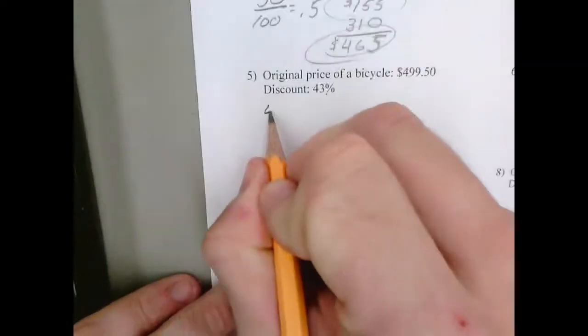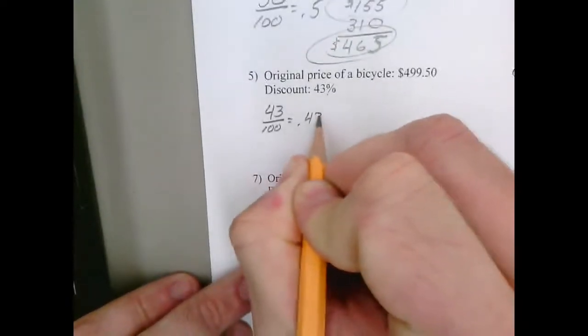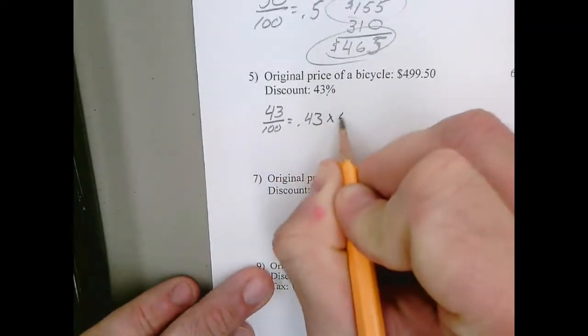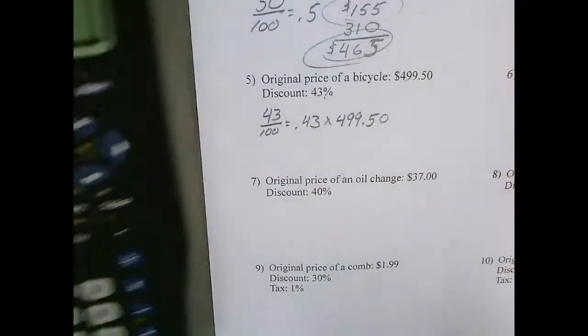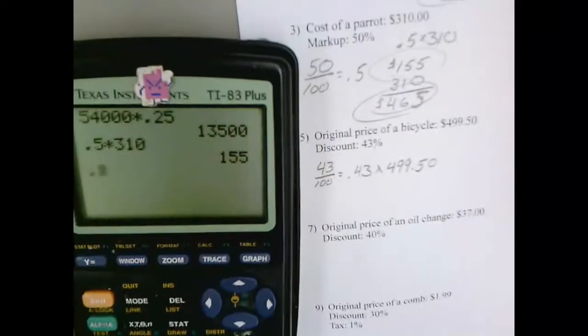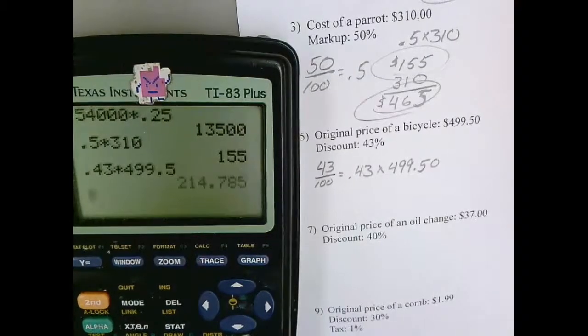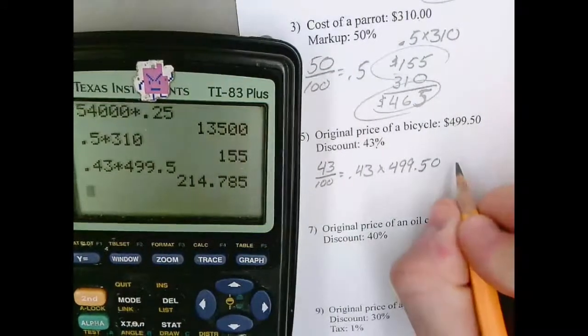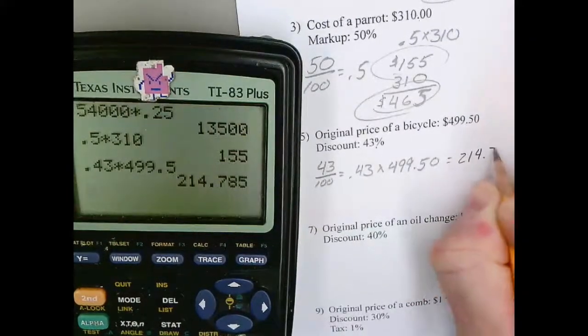So first, we take 43%, divide it by 100, 0.43. Now we're going to times that by the $499.50. And again, use a calculator for that point. 0.43 times 499.5. We get a discount, we'll round to the nearest penny, of $214.79.